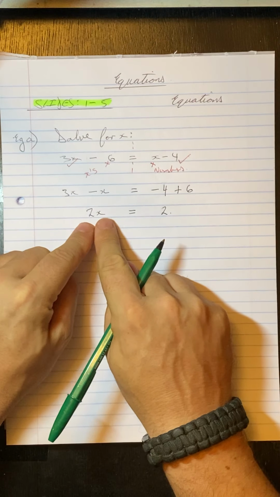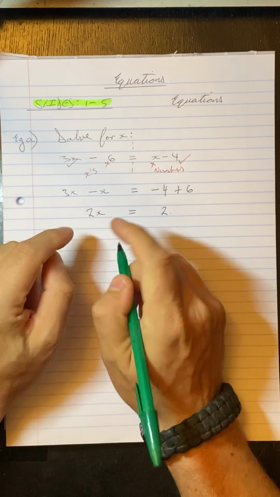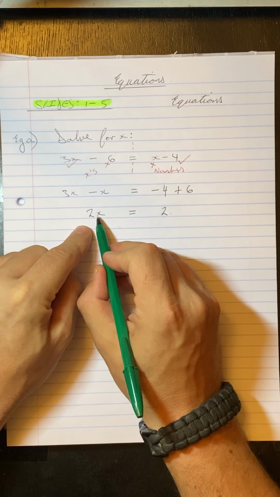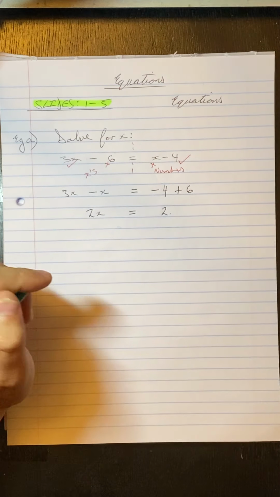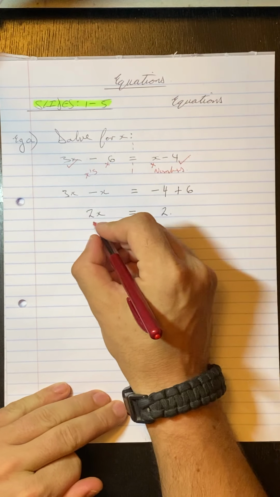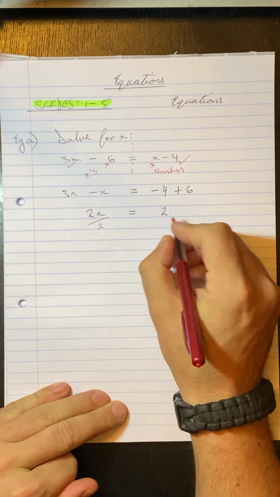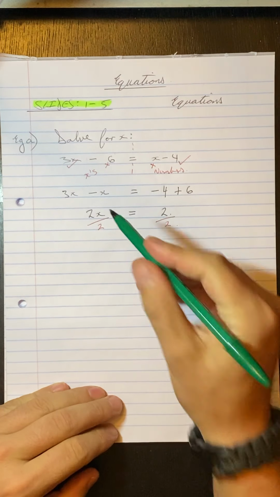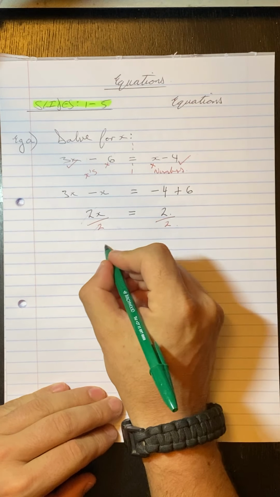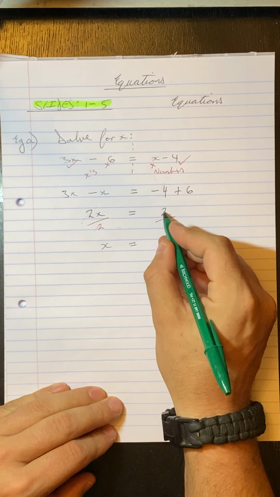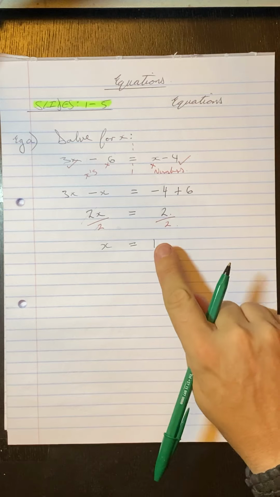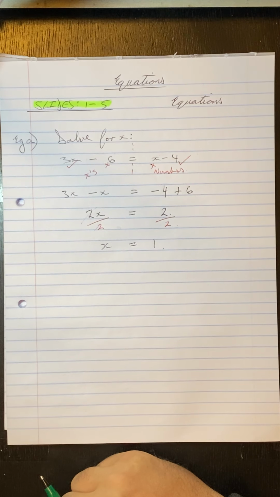All right. We still want to get the x on its own. So this is telling us 2x means 2 times x. And the opposite of times is divide. So we divide by 2. What I do to this side, I must do to that side. So these will cancel, and we're left with x is equal to 2 divided by 2 is 1. And that is our final answer. We have solved for x.